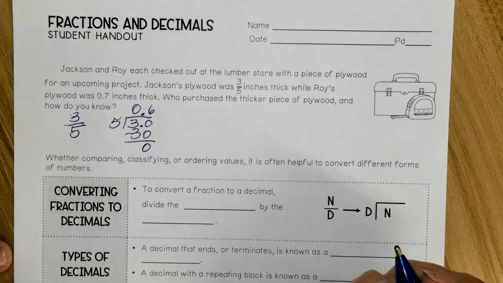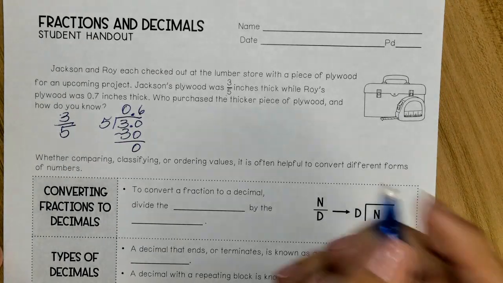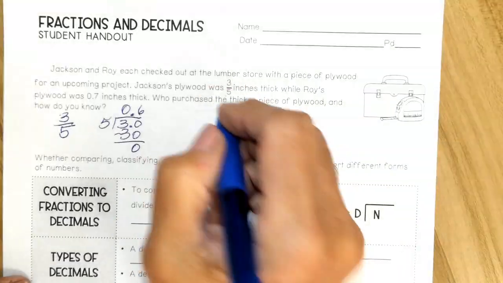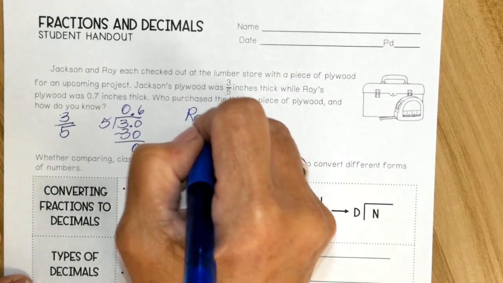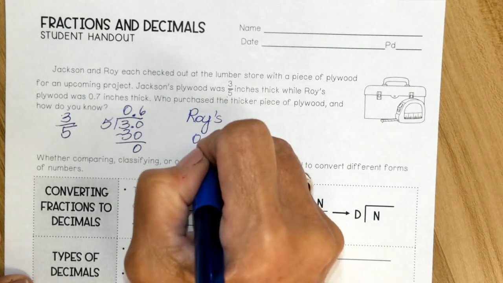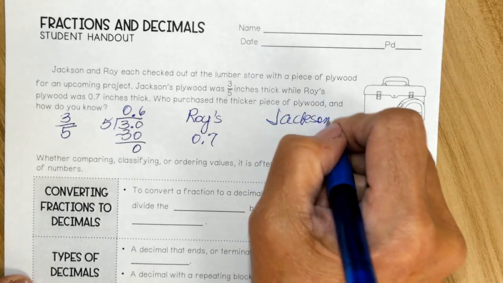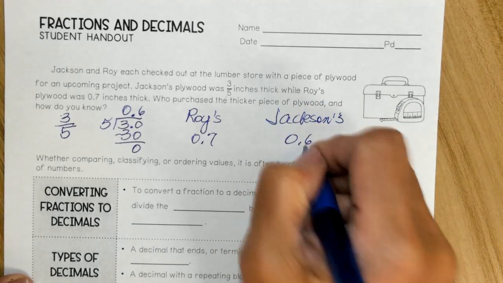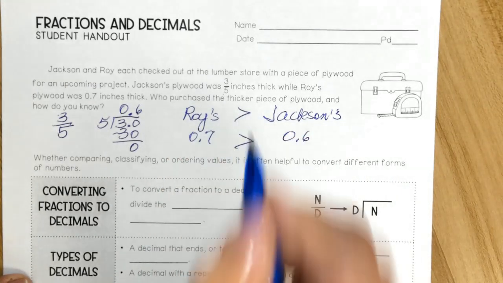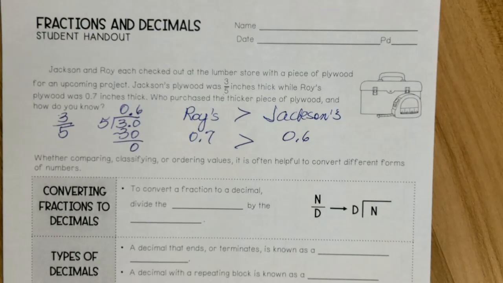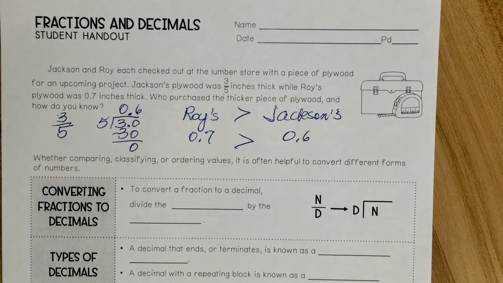Good. And 0.7 is larger than 0.6. And so Roy's was 7/10, right? Yes. And then Jackson's was the 6/10, and so that's greater. Oh, very good. Good job. Was that easy? Awesome, awesome, awesome.